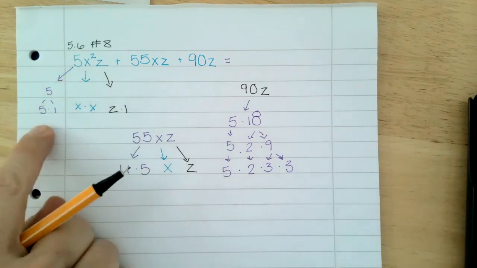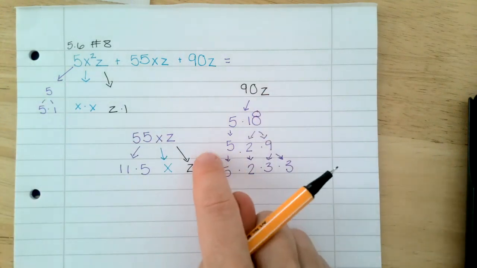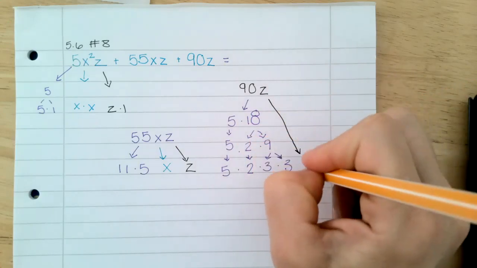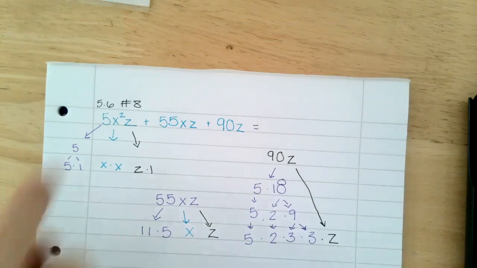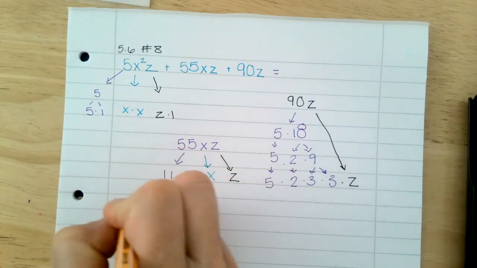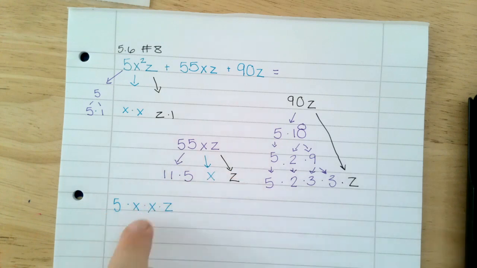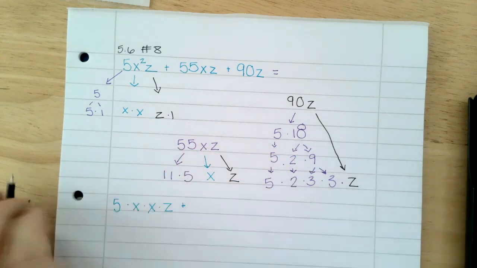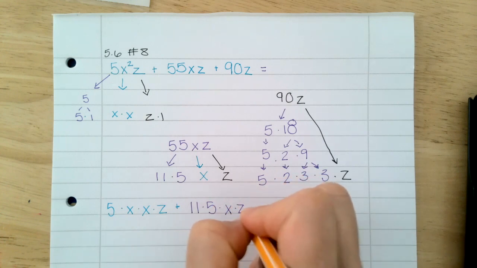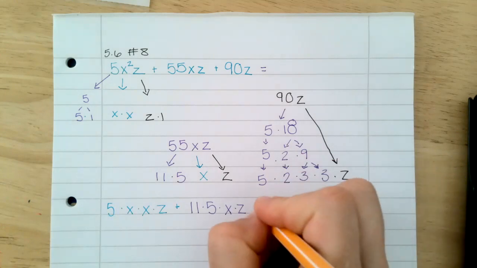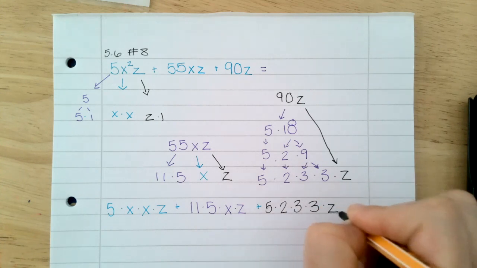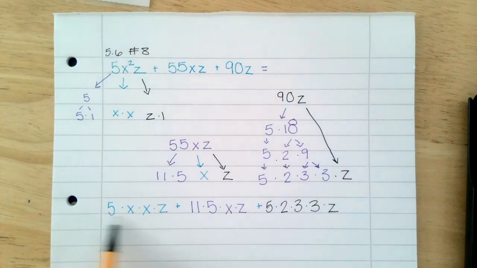Good. So 5 becomes 5 times 1. 55 becomes 11 times 5. 90 becomes 5 times 2 times 3 times 3. And then the z, again, just remains z. So we have 5x squared z plus 55xz plus 90z, and what we translated it into was 5 times x times x times z. Keep that plus, and then that 55xz became 11 times 5 times x times z. Keep that plus, and that 90z became 5 times 2 times 3 times 3 times z. Now we have it in its most factored form.